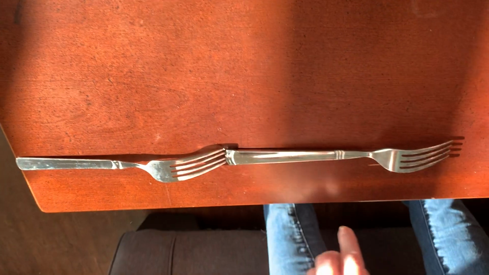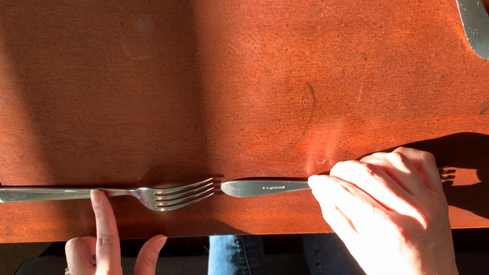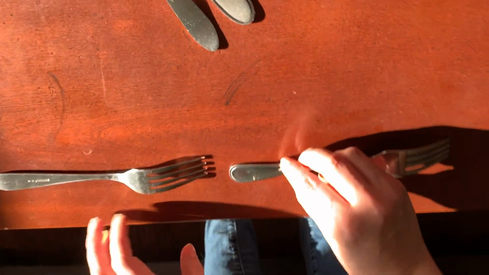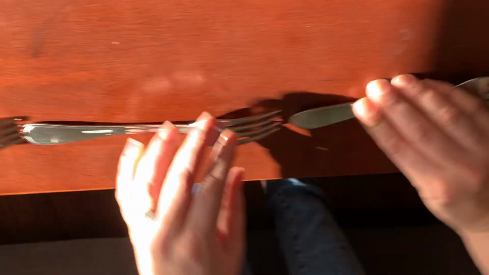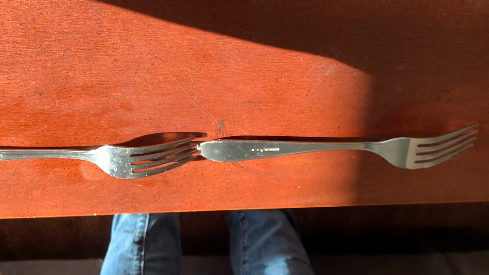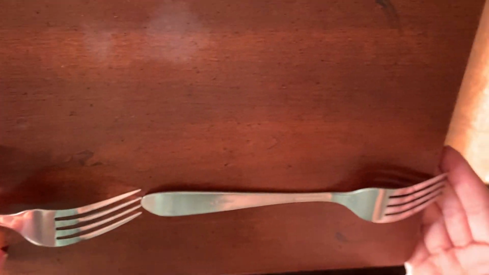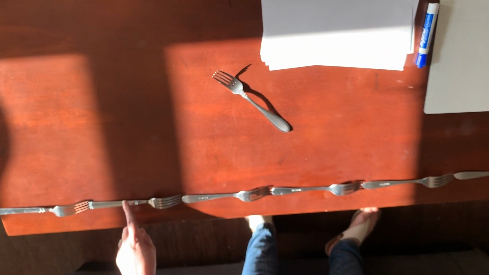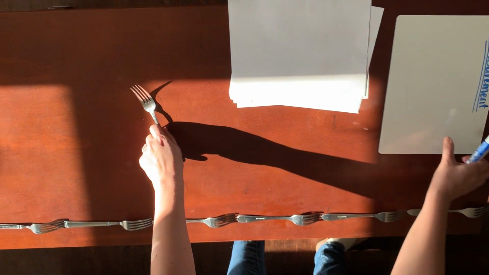So that's 2 forks. Let's keep going. It has to be touching. 3rd fork, and let's go again. Touching. And touching. And touching. Ooh, it's just about right. So let's count. 1, 2, 3, 4, 5, 6 forks long.